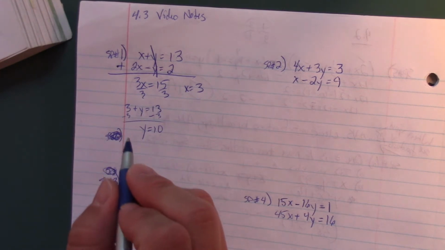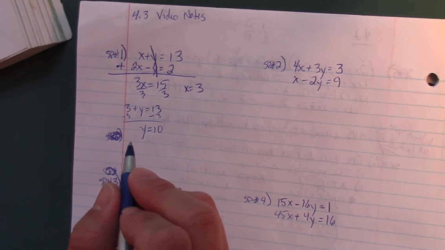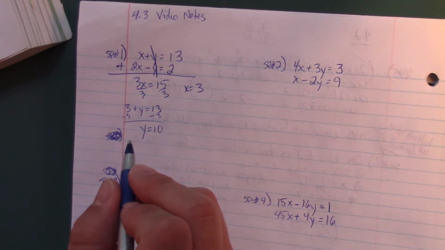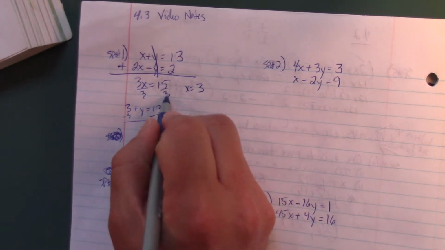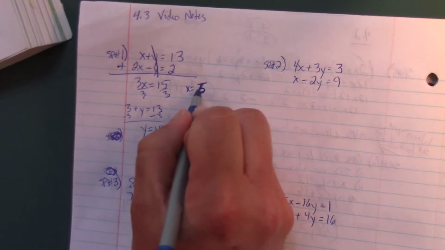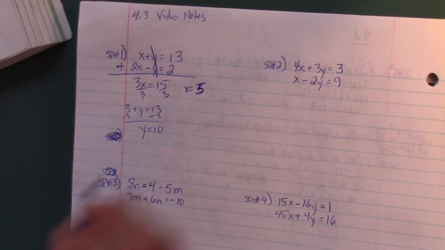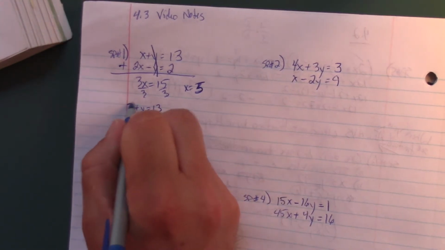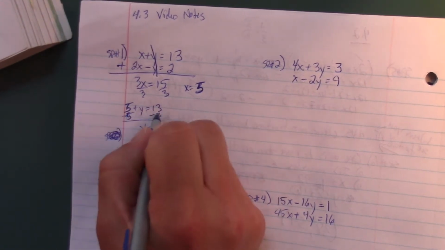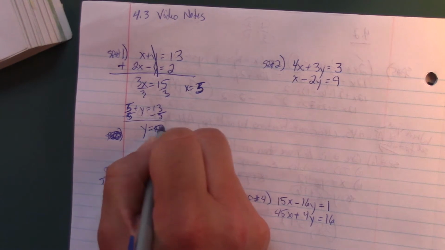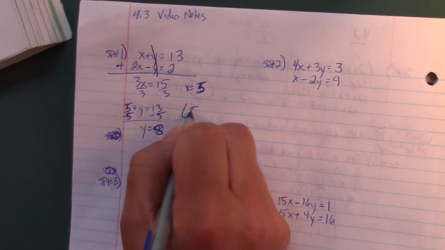So, did I just do that wrong? I feel like I did. Oh, jeez. Because 15 divided by 3 is 5. 5, not 3. I'm sure some of you are already saying that. I'm not even going to restart this. I don't even care. Let's just plug 5 in there instead. I would still minus 5 to both sides, and I would get 8. And so I get the answer of 5, 8.